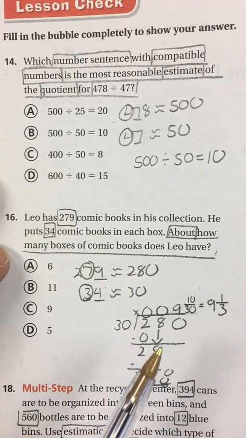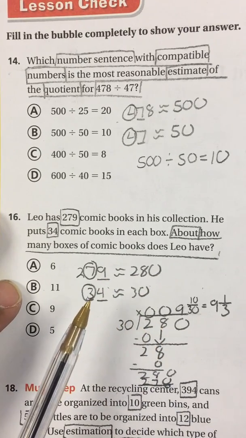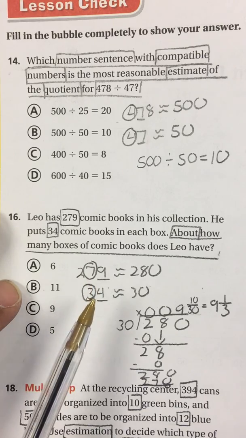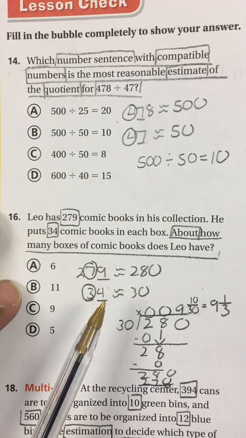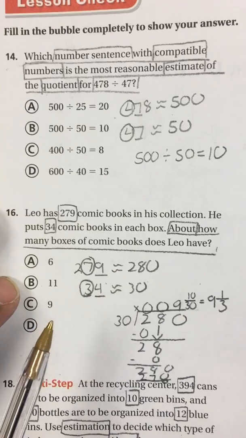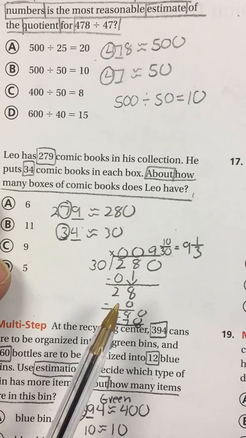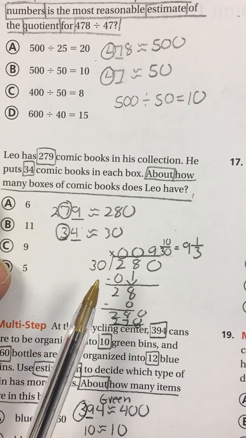That gives us 280. Round this off to the nearest 10. Circle the tens place, underline the place value behind it. The place value behind it is 4 or less, so we're going to let this 3 rest, and then we'll divide. We'll use the standard method.